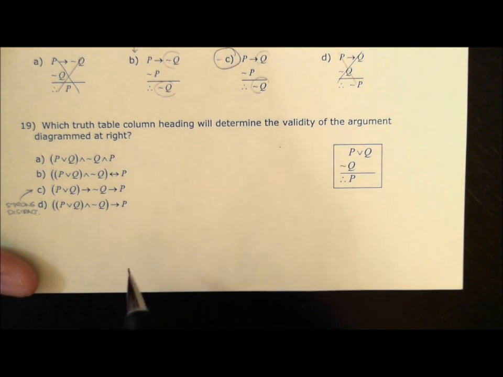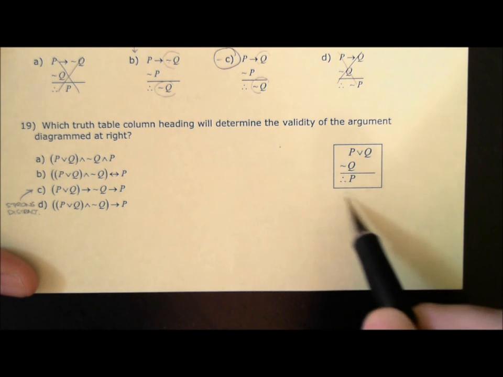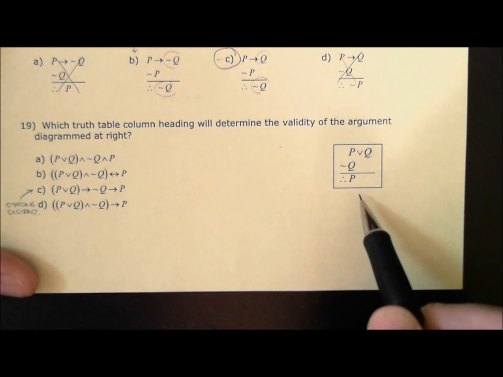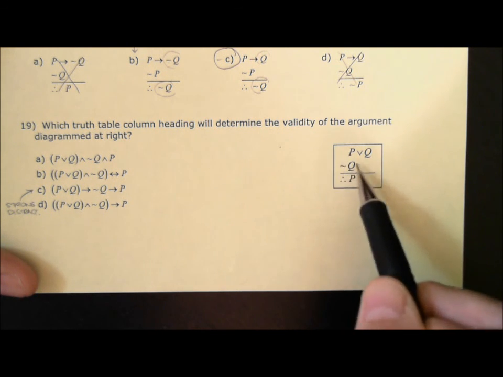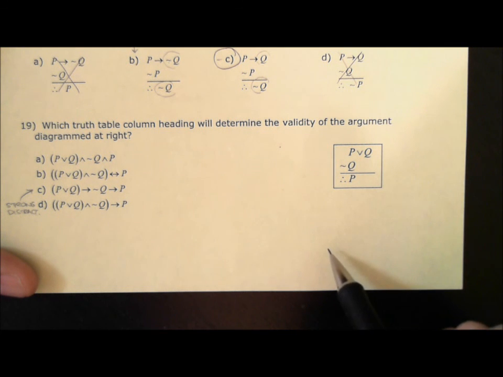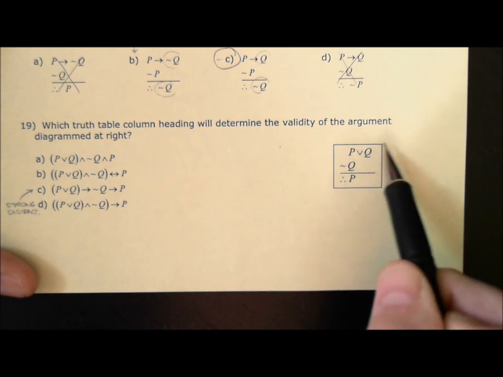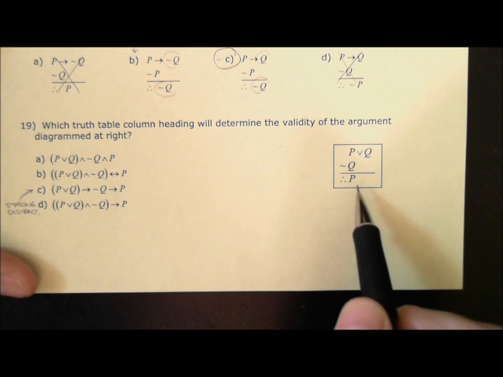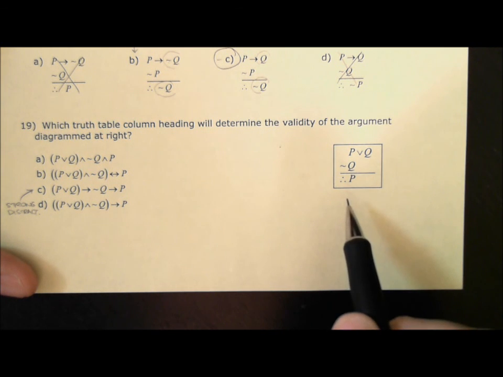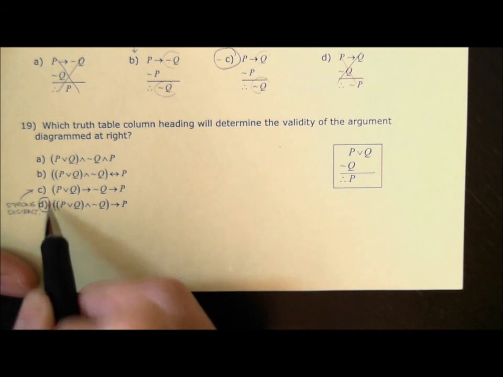And in this one, which truth table column heading will determine the validity of the argument diagrammed at right, whether this is a valid argument or not, and it is valid. But in any case, we know that the conjunction of the premises implying the conclusion is what we want. That is, this and this together imply this. So we're looking for P or Q and not Q together imply P. So this is the correct answer here.